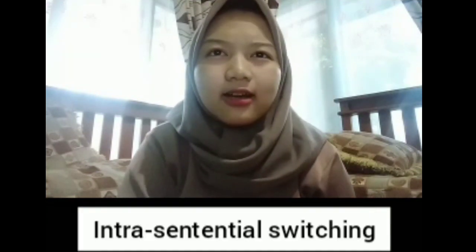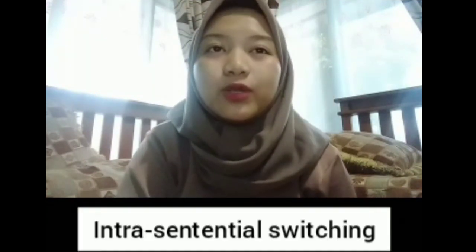The second type is intrasentential switching. The switching occurs in the middle of a sentence, within a sentence. For example, bisa nonton langsung Kimi Kicks Everybody's Us di satu-satunya balapan. Or in English, can directly watch Kimi Kicks Everybody's Us in the only race. Do you get the point?